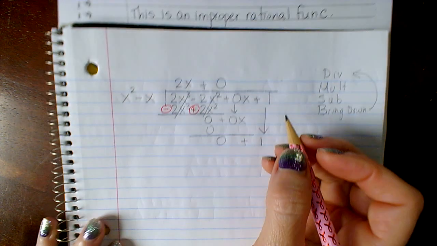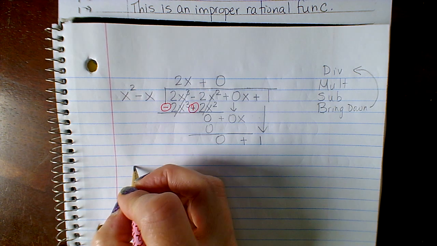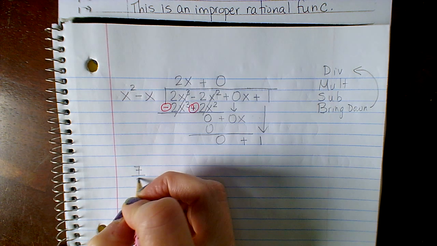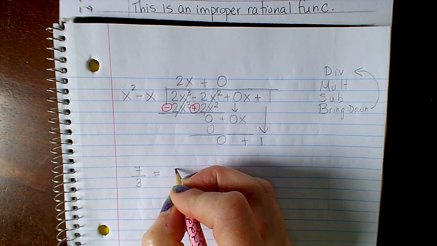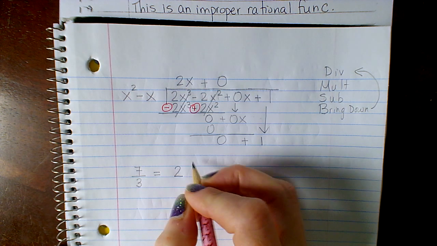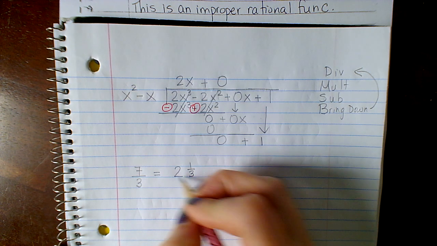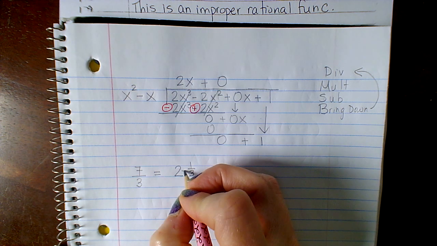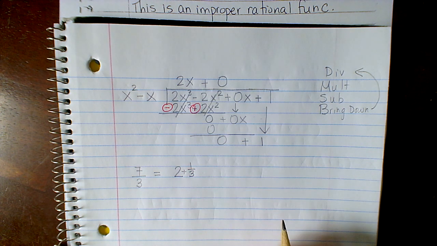Now, if you were to take an improper fraction, like say 7 over 3, and write that as a mixed number, that is the same as 2 and 1/3. We know that in mixed numbers, the and here represents a plus. This is the same as 2 plus 1/3.